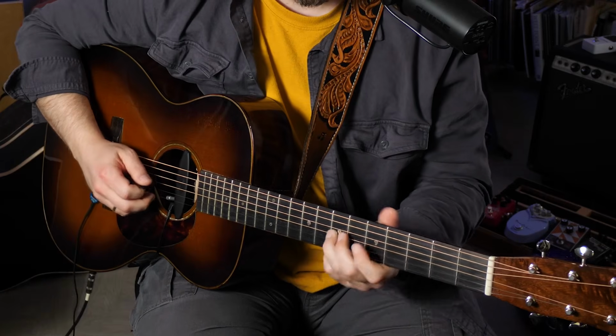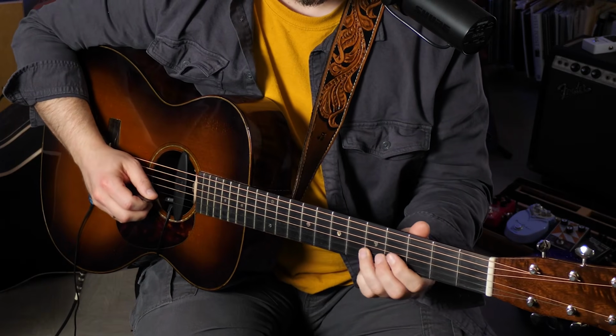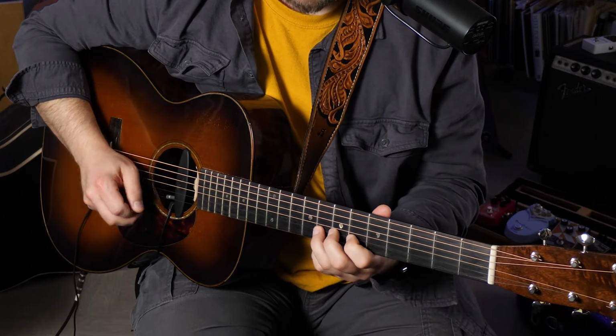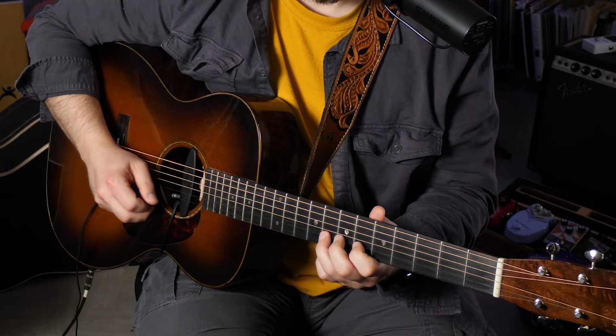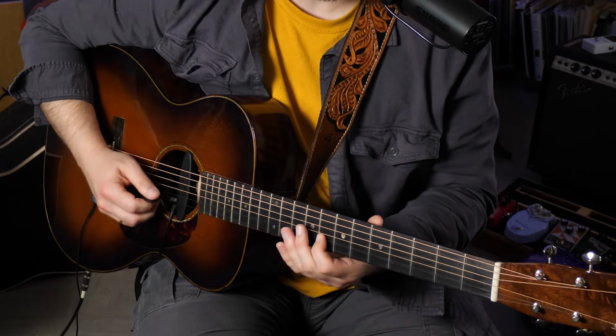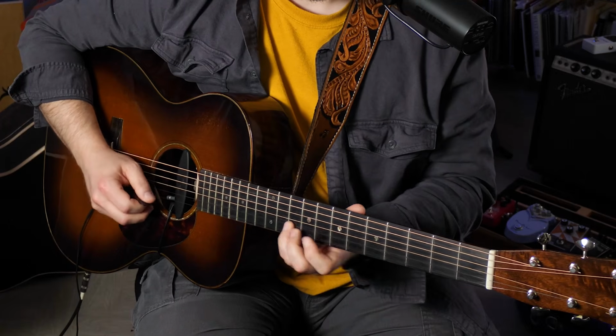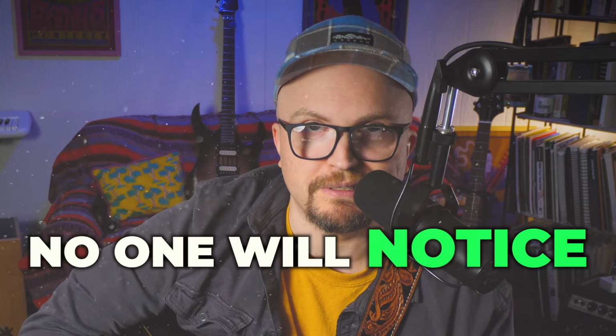So there it is right there. But in the key of G, I would probably do this. If theoretically that's over your head right now, don't worry about it. Just know that in the key of G, you're going to use that F sharp. In the key of C, you're going to use that F. And guess what? If you use the F note in the key of G, nobody's going to notice.